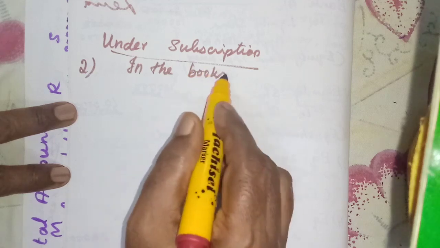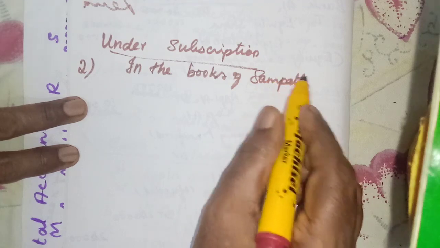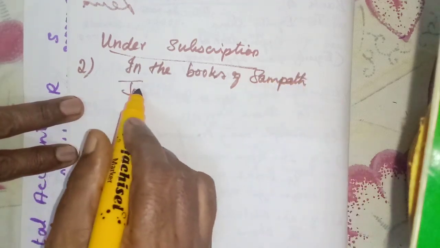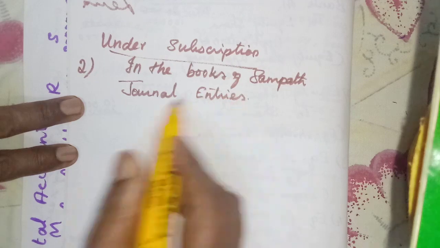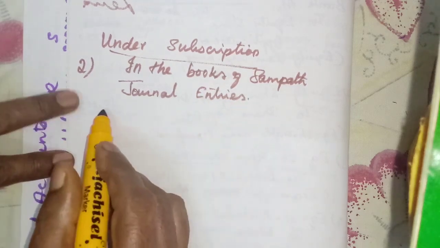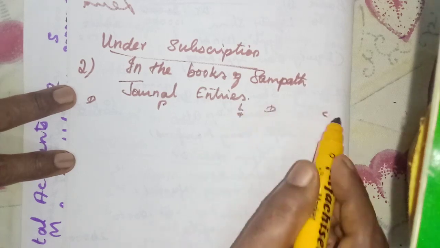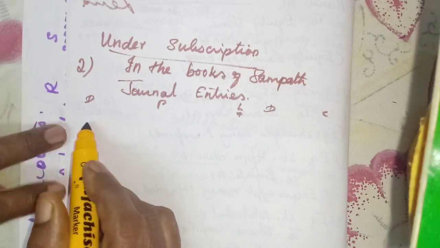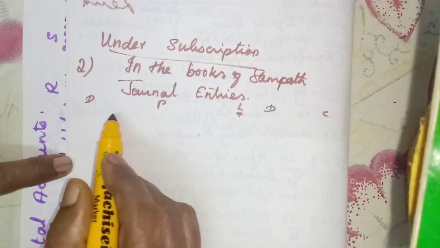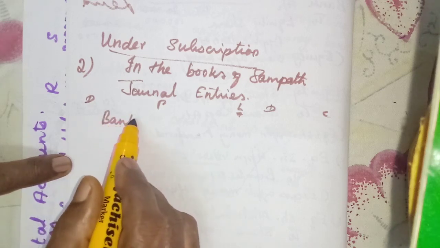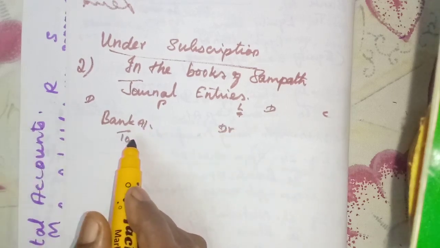For journal entry, we know only one page, isn't it? Journal entries. Okay, date, all the columns we have to write: date, particulars, LF, then debit, credit. So here no date is given, isn't it? So first entry, what? Receiving the application money. So bank account debtor to, here equity is not given.